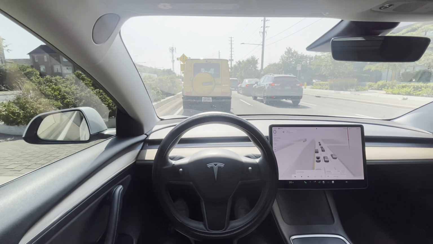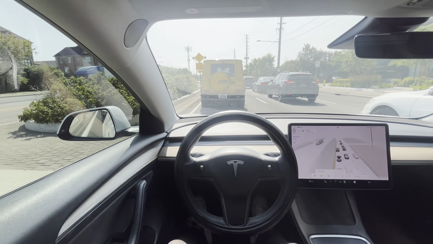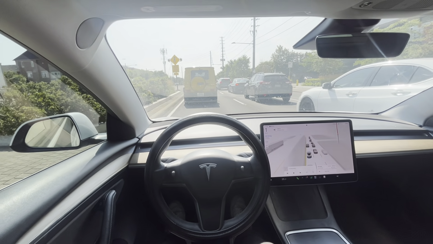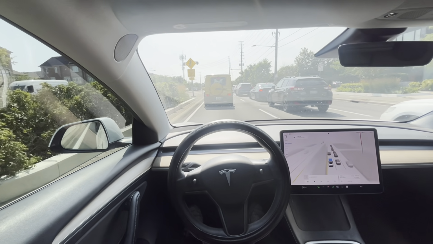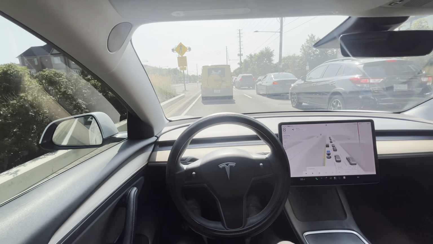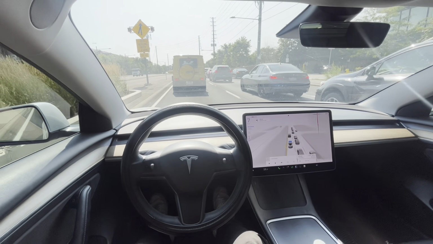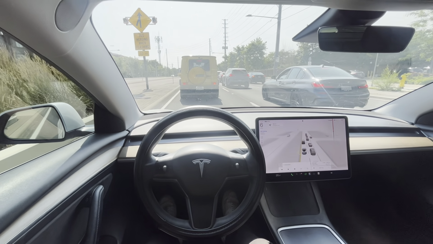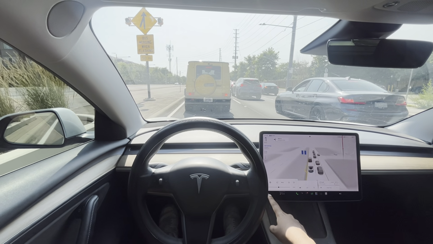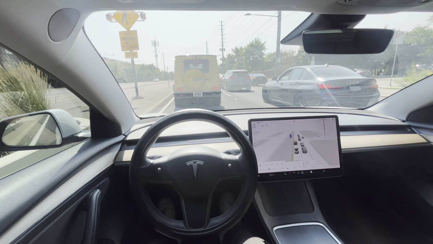But yeah, now we're in the traffic part, and the biggest thing about FSD is that traffic is a lot easier, a lot more manageable, and a lot less boring and stressful, because you can just kind of chill out, be in your car a bit.